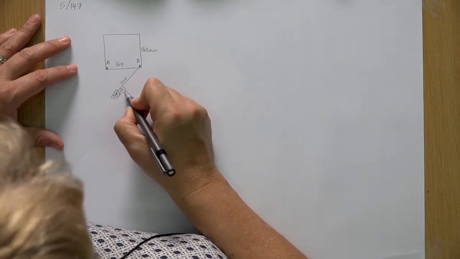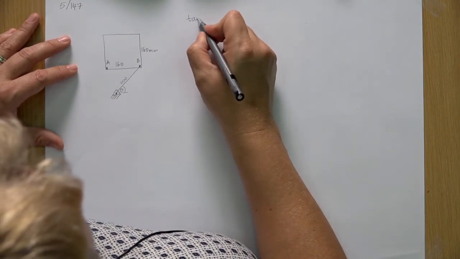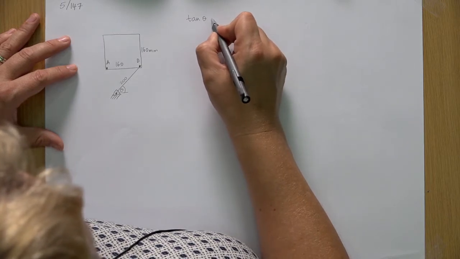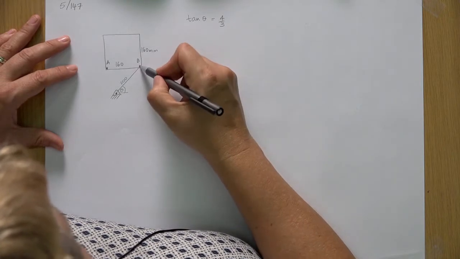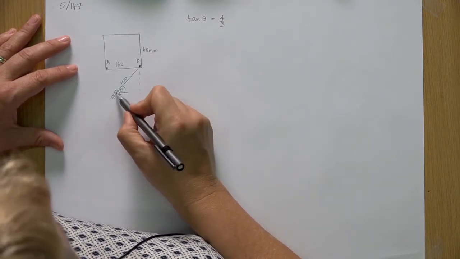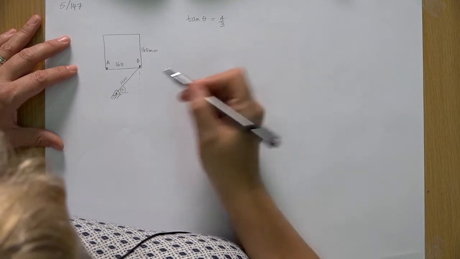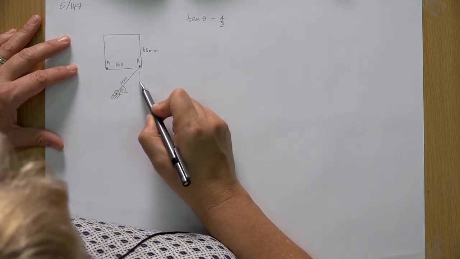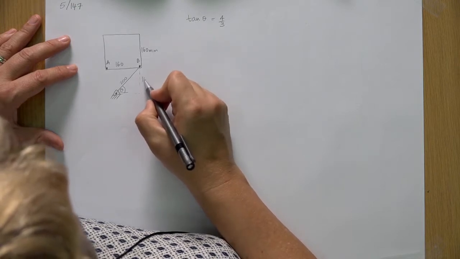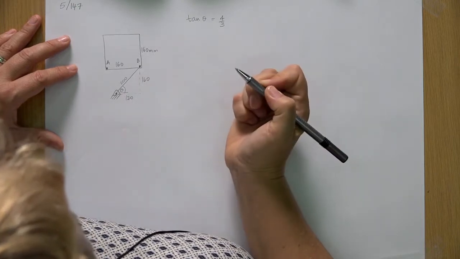We know this angle, tan theta, is 4/3, so that's helpful. That tells us we're in a nice 3, 4, 5 triangle. So the opposite side over adjacent: the opposite side is bigger, so this is 160, this is 120.